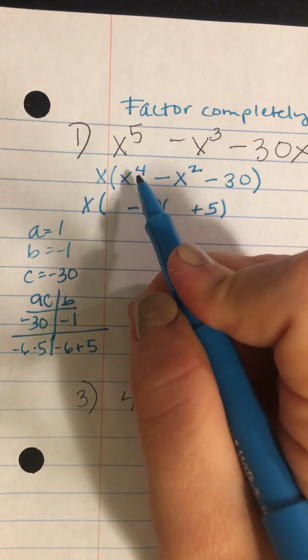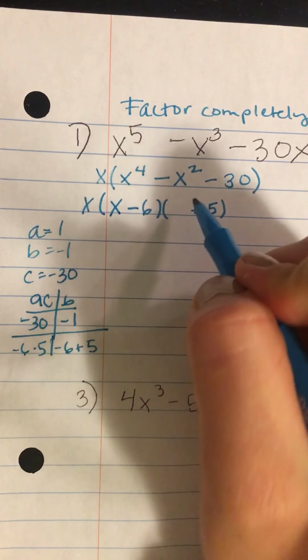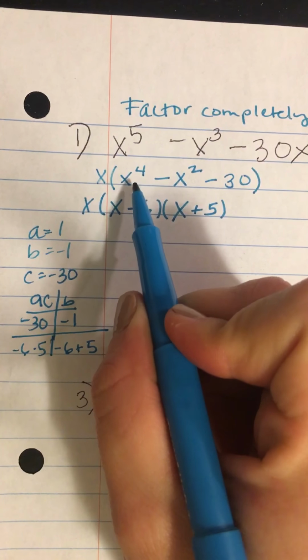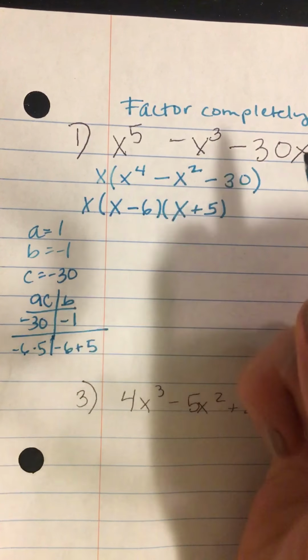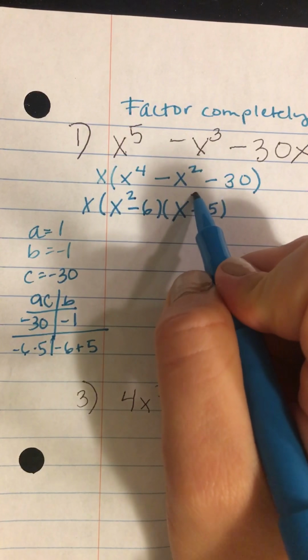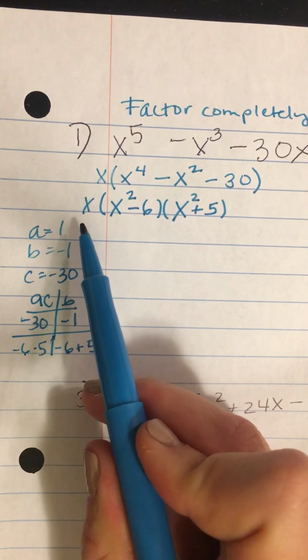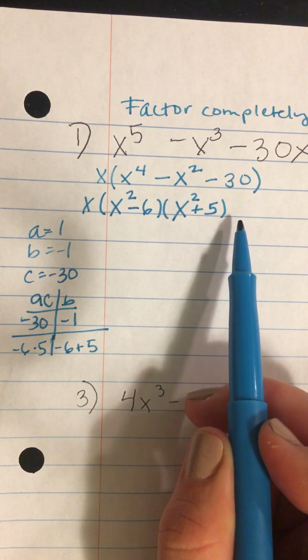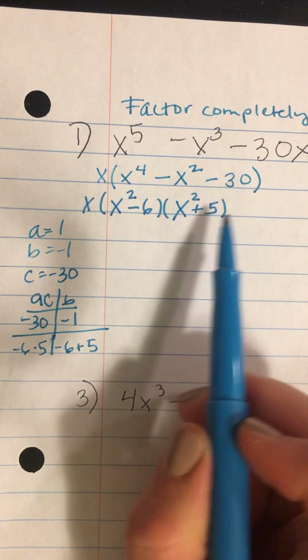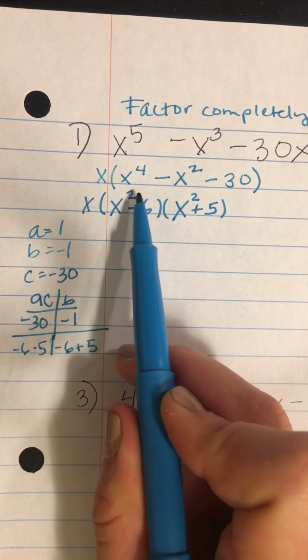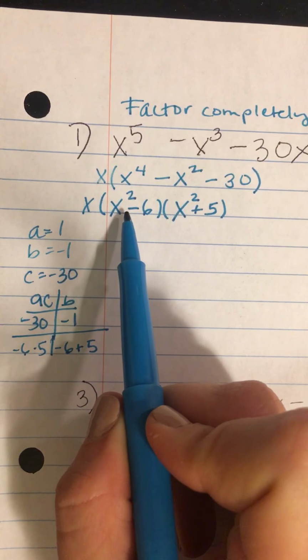Normally, if this is a quadratic, I would need to get back to x squared, so I would write x times x, but instead this is x to the 4th power, so all I'm going to have to do is change this to be x squared and x squared. Then I would ask myself if I'm completely factored, because I've broken this down here, but I want to make sure I still have a quadratic in both of these binomials. I want to make sure that I couldn't factor this further.